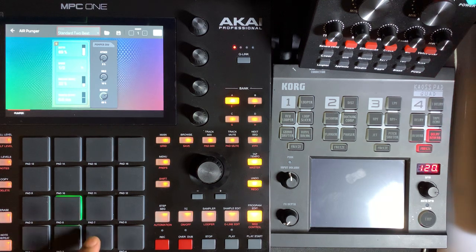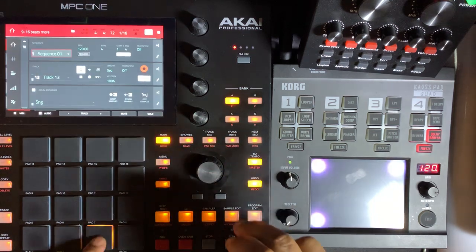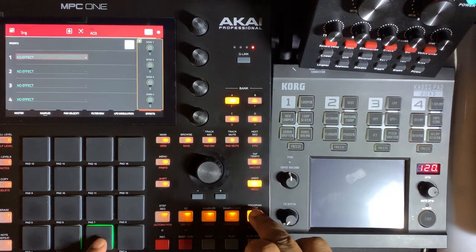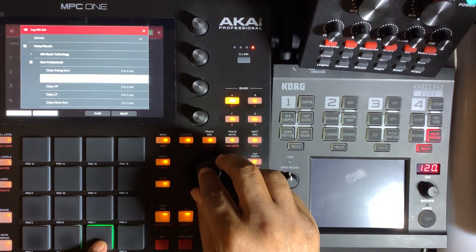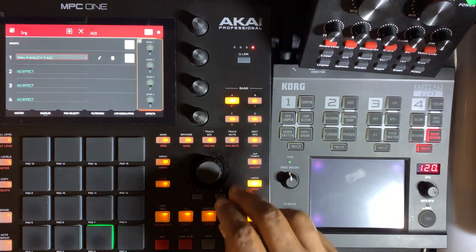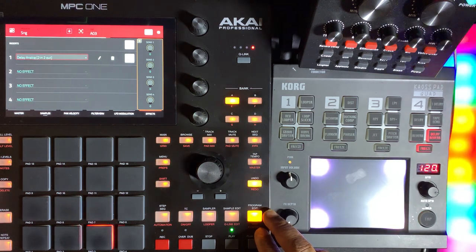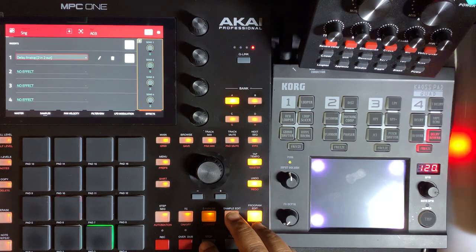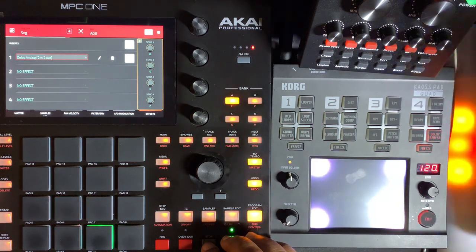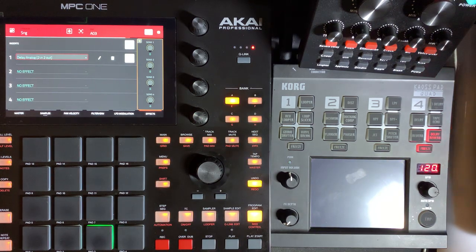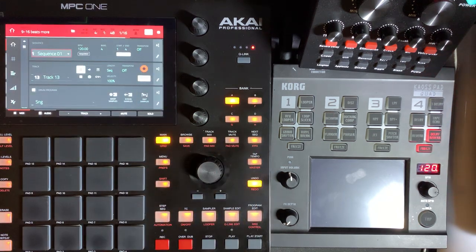Okay, so now with this clap, I don't think it has... That one has an effect on it. This one doesn't. So let's add an effect to this one. Let's see what delay analog sounds like. All right. I don't really like the pattern. I like the effects, but I don't like the pattern. So maybe I'll record those over.